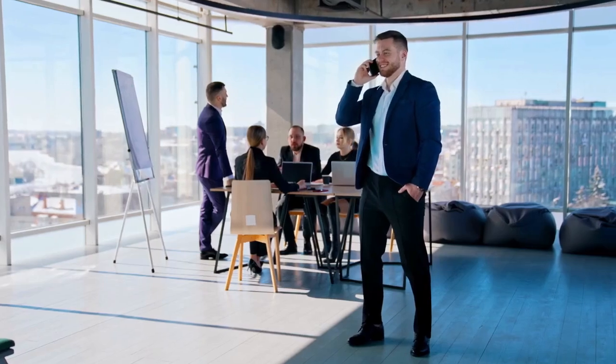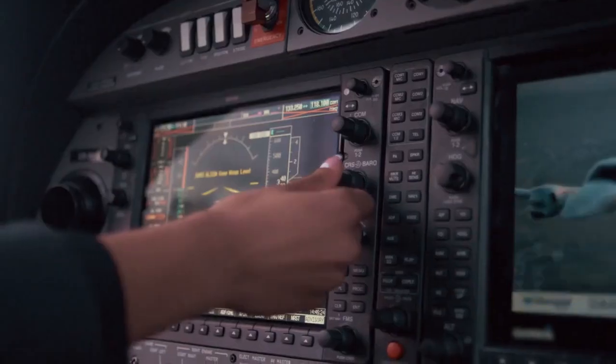Having a single default calendar prevents missed meetings and keeps your professional life running smoothly across all your synced devices. This makes planning much easier.